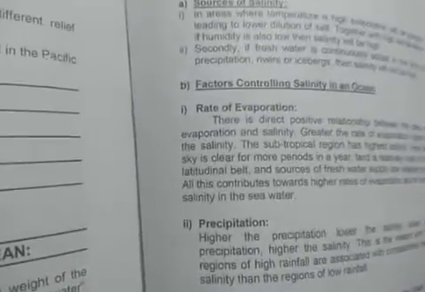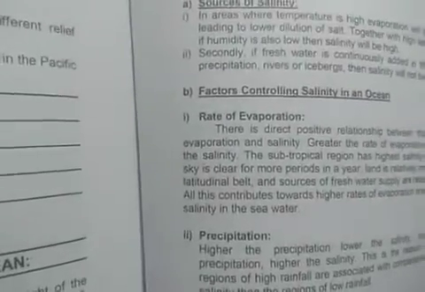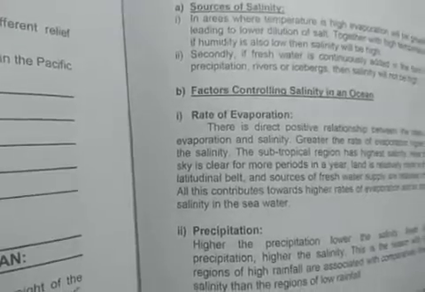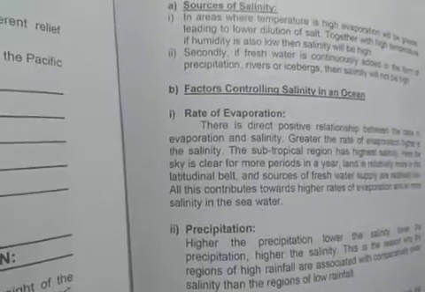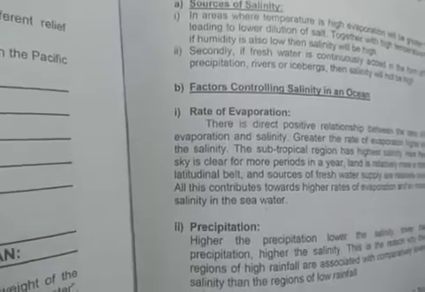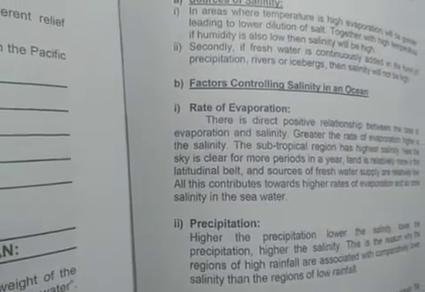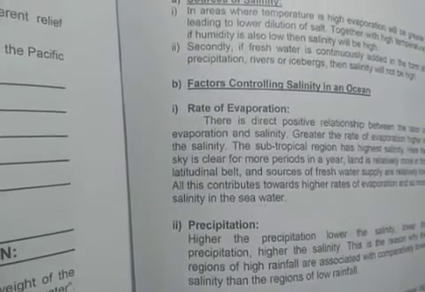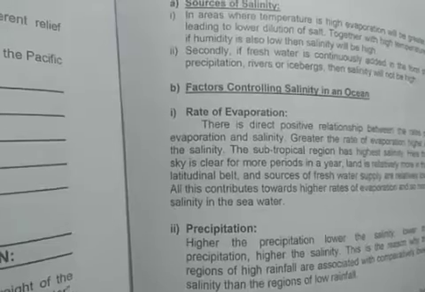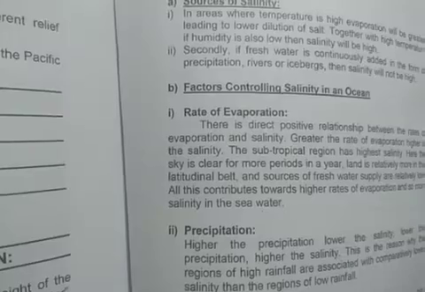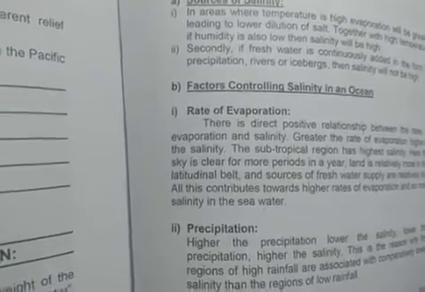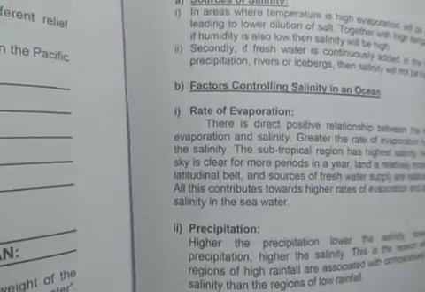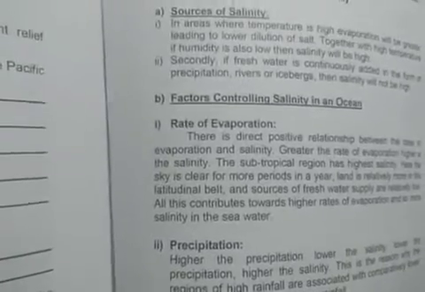First, rate of evaporation. There is a direct positive relationship between the rate of evaporation and salinity. Greater the rate of evaporation, higher is the salinity. The subtropical region has the highest salinity. Here the sky is clear for more periods in the year. Land is relatively more in this latitudinal belt, and sources of fresh water supply are relatively low. All this contributes towards higher rates of evaporation and so more salinity in the seawater.